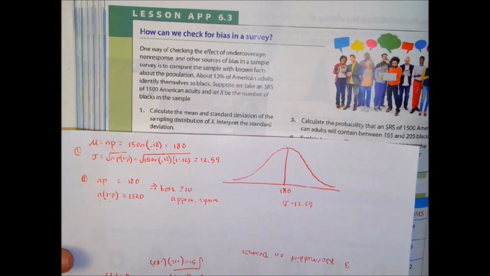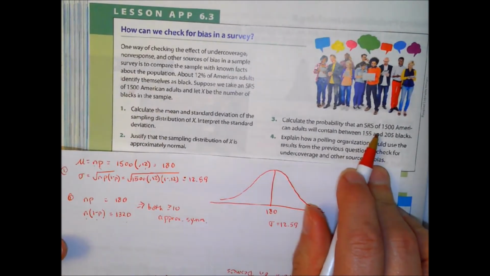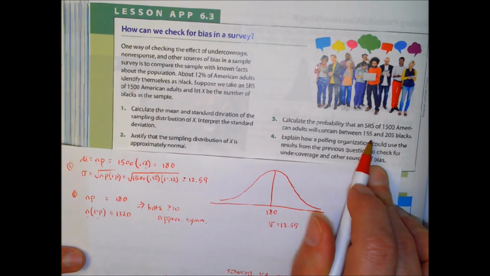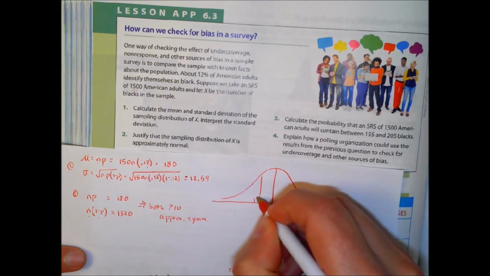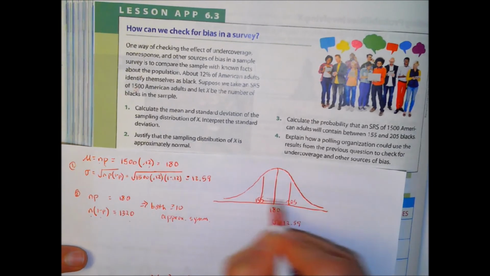Okay? Now, here's the last part of it. Calculate the probability that if I have a sample of 1,500, which I have here, that it will contain between 155 and 205. So between 155 and 205 blacks. So we want to know this probability right here.